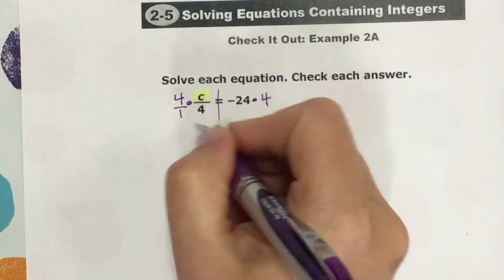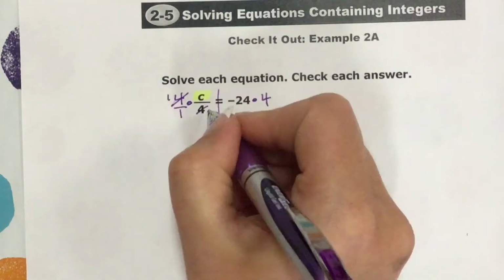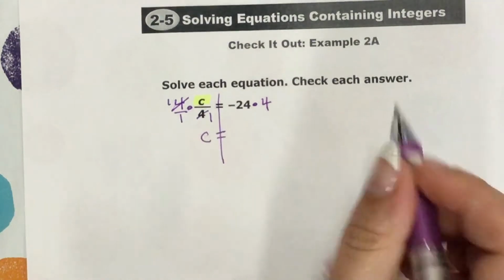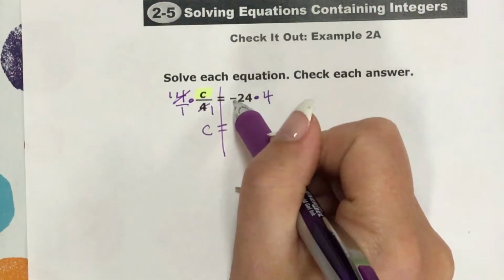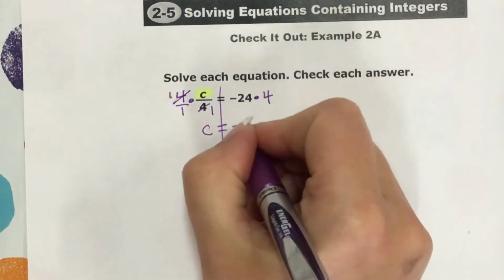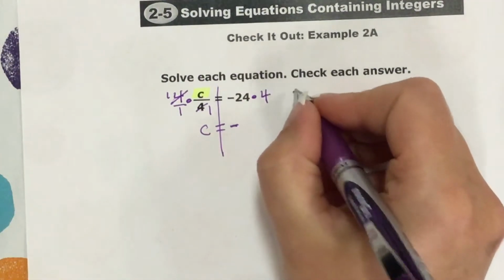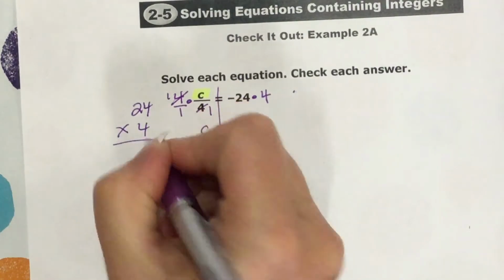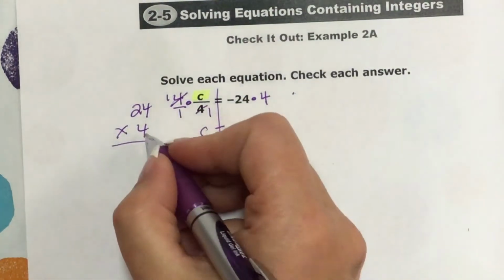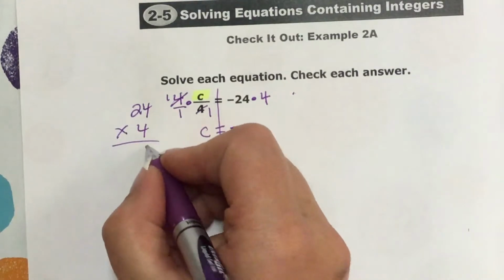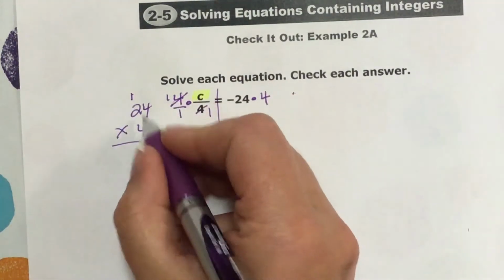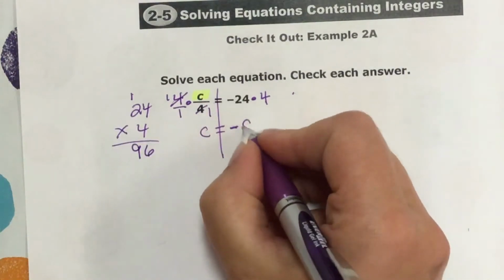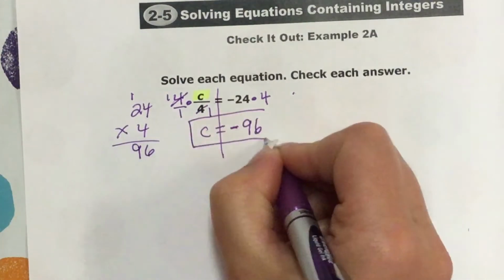So when we multiply these together, the 4's cancel out and they become 1. And 1 times C is just C. So now C is by itself. When we have a negative times a positive, that is a negative. And then we just need to figure out, well, what is 24 times 4? I'm going to do it over here. 4 times 4 is 16. We write the 6. We carry the 1. 4 times 2 is 8 plus 1 is 9. So our answer is negative 96.